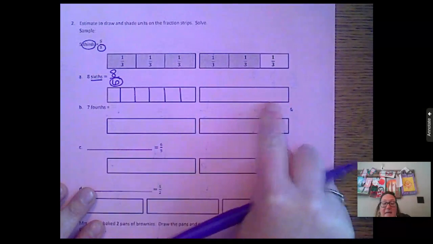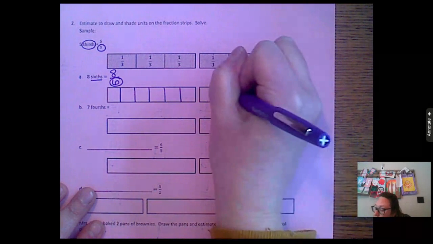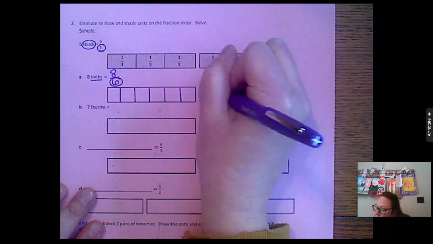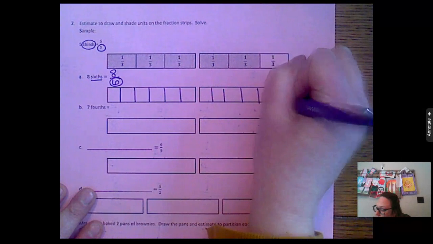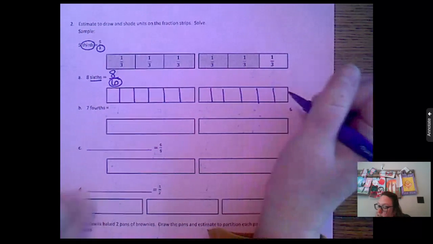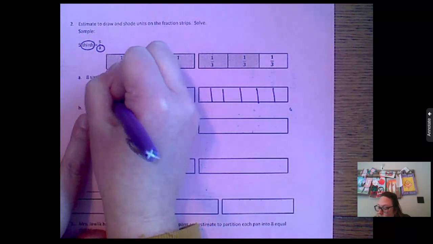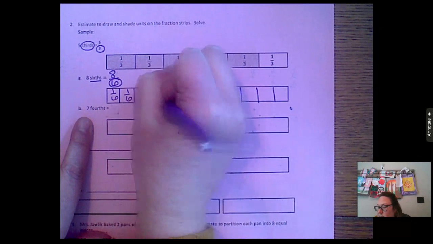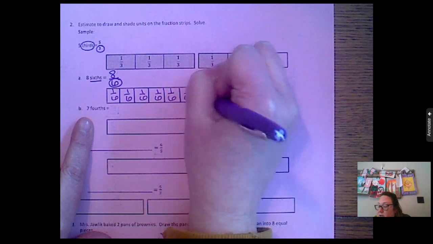I want to do the same thing to this whole over here. I'm going to make it into 6 as well. So cut it into thirds first. And then cut those thirds in half. 1, 2, 3, 4, 5, 6. And then above they labeled them as thirds, so we'll label these ones as sixths. That's our unit fraction, right? What each piece would be called.